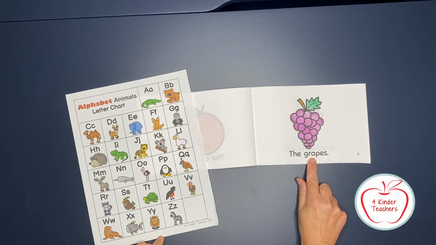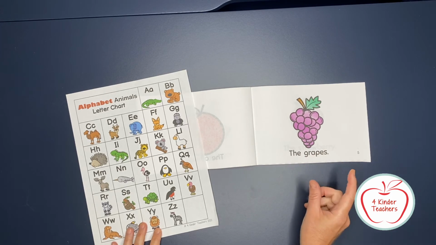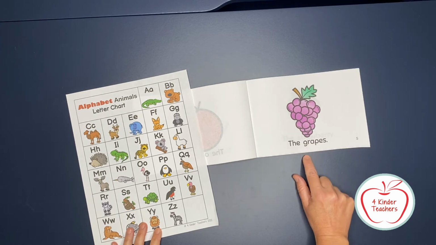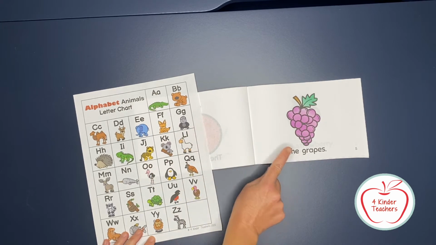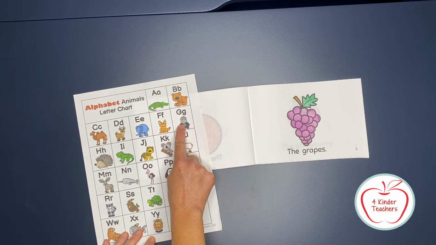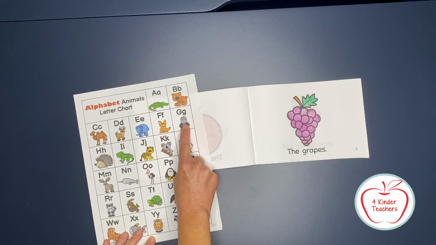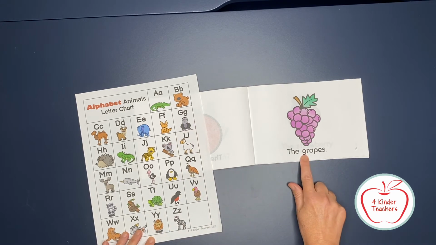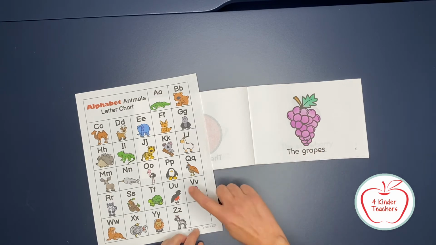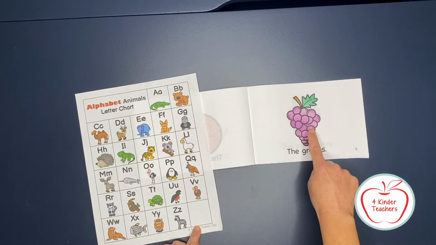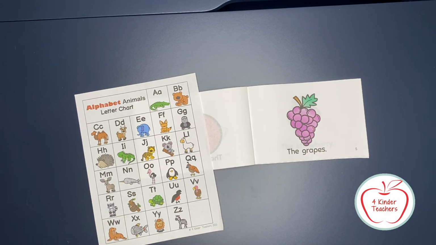Let's say they get stuck with this word. So they come here and they say the, use the chart to help you find what's that beginning sound. What letter? Let's see, that's a G. There's a G. G says G, gorilla. So it says G. What's the picture that starts with G? Grapes. The grapes. That's how they can use the chart to help them figure out what the words are that match the pictures.